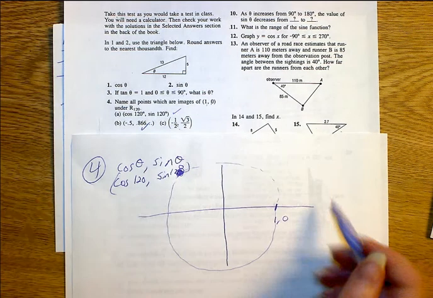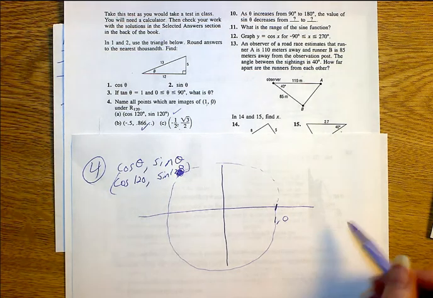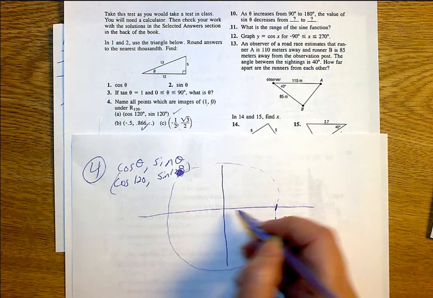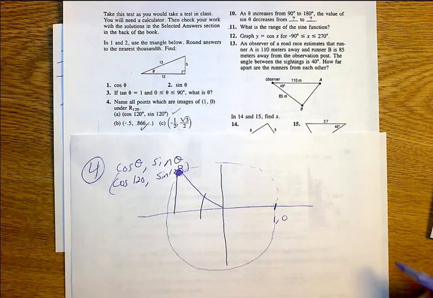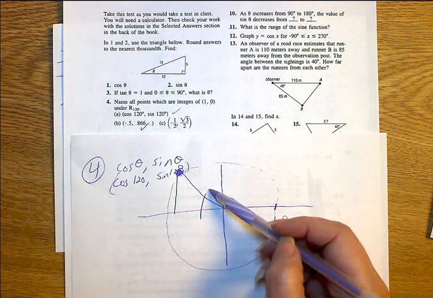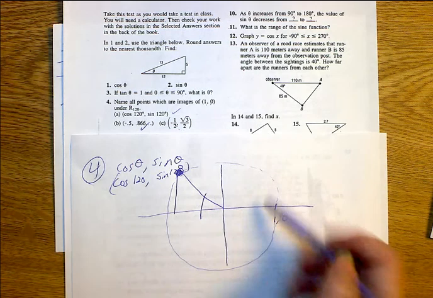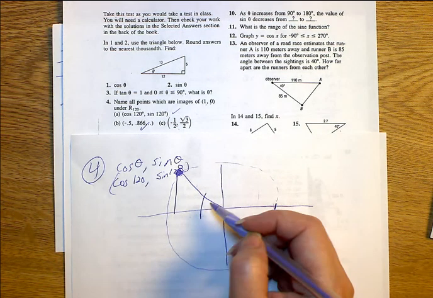And then the last one, it looks like they want me to do an exact triangle. Well, what is my degree? If I'm coming straight down here, what angle is this? If it was 120 to this, how much is left to go to 180? 60.